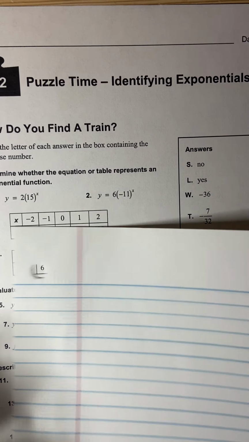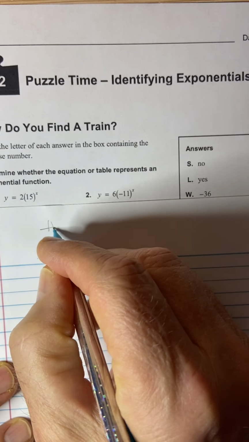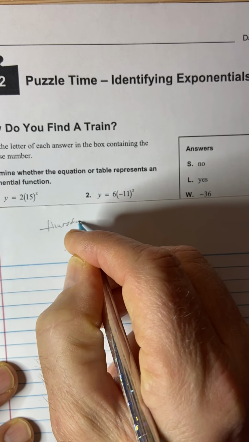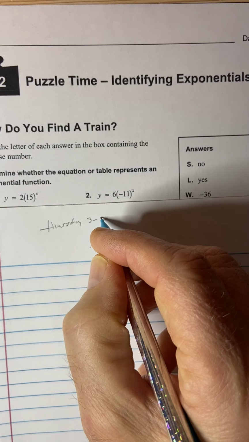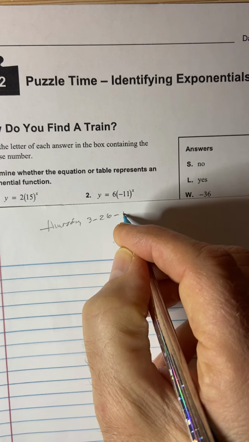All right, today is Thursday, 3/26. And this is your puzzle time.